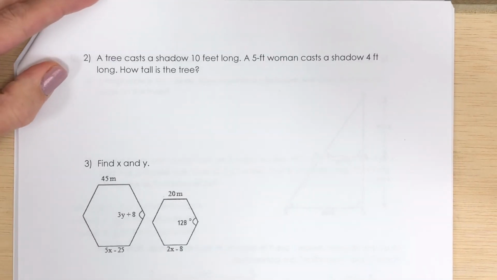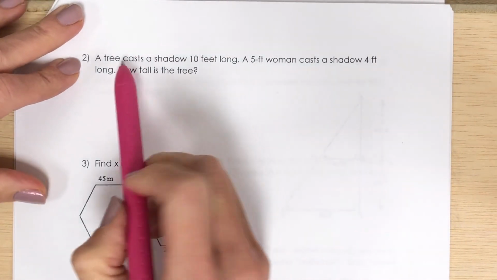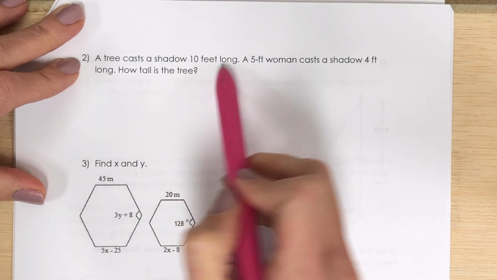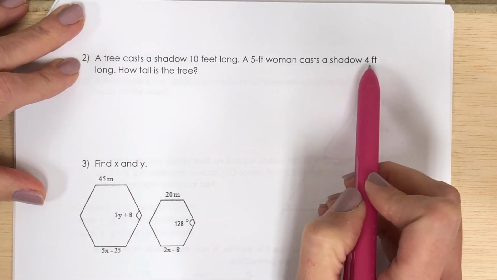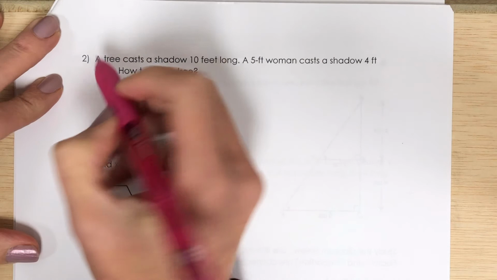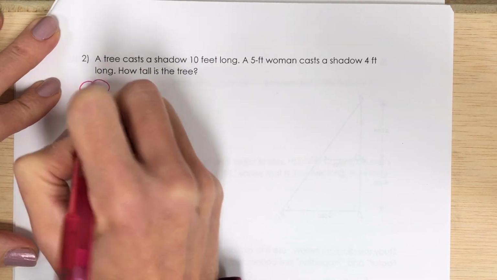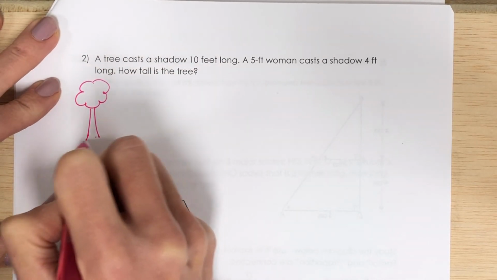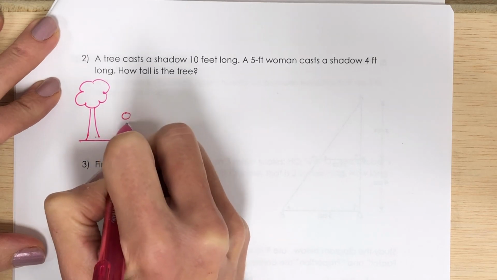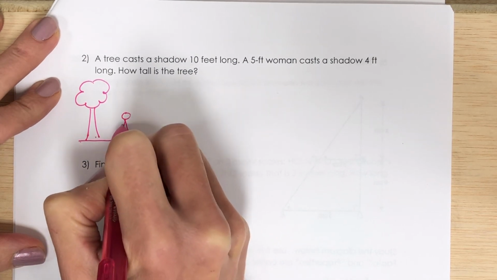Example 2, we might have to draw a picture for this one. A tree casts a shadow 10 feet long. A 5 feet woman casts a shadow 4 feet long. How tall is the tree? Well, let's just draw a quick picture here. Here's my tree. And then here is my woman.